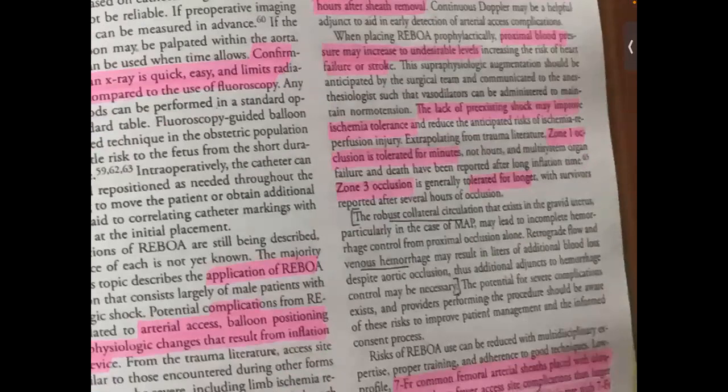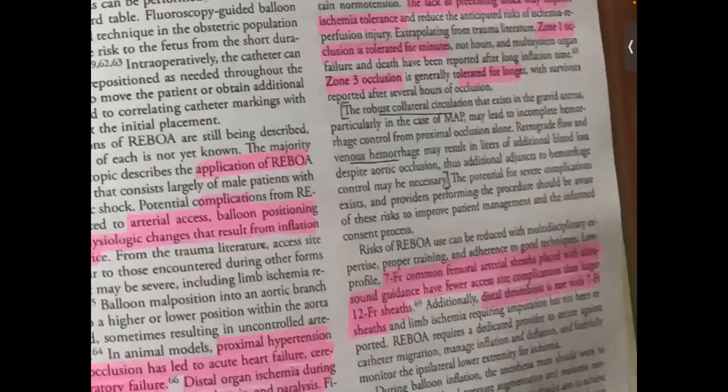Lack of pre-existing shock may improve ischemia tolerance. So if there is no shock before doing the Ribova, those patients will have a better outcome because they will tolerate the ischemia. Zone 1 occlusion is tolerated only for minutes. Zone 3 can be tolerated longer, because zone 1 is more proximal, with more complications. Only for minutes they can tolerate proximal occlusion.